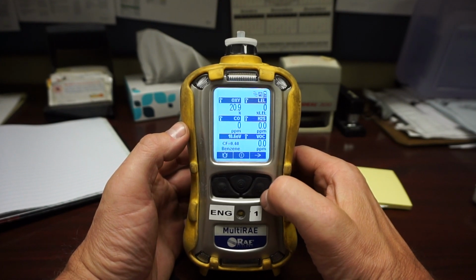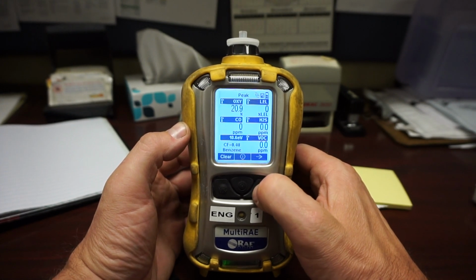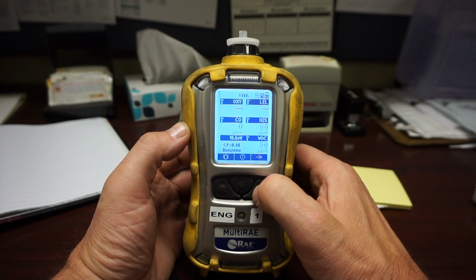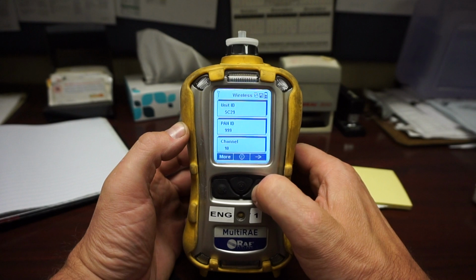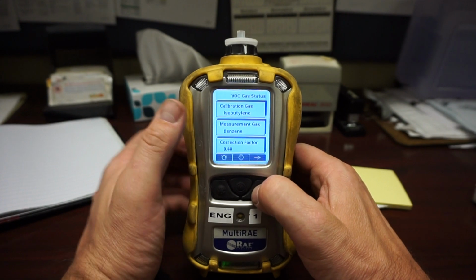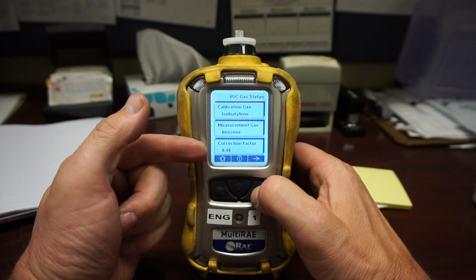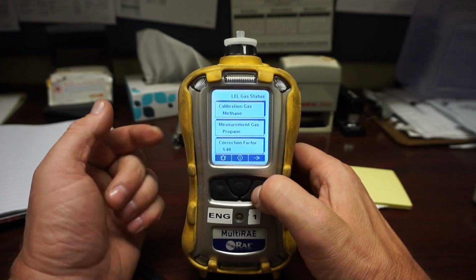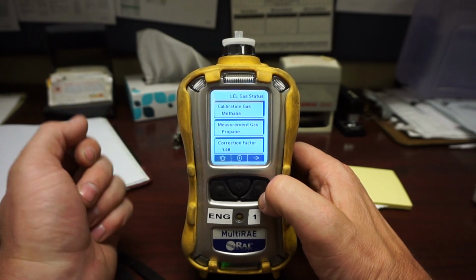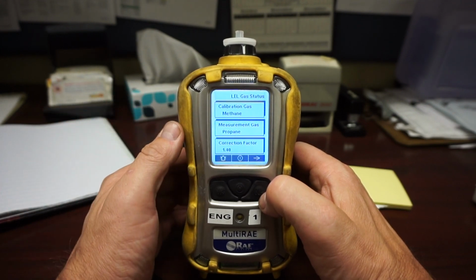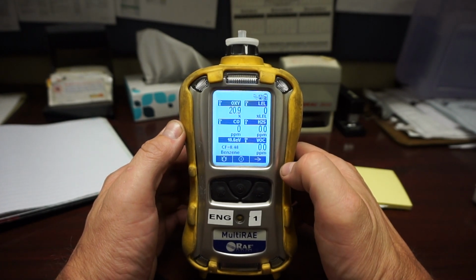So how to determine that, or how to make sure that we're set up for the correct product, is to simply hit the side arrow, cycle through our menus, there's the VOC. You'll see that we're calibrated to isobutylene. Right now we're currently measuring 1-to-1 with benzene, and it lists our correction factor. LEL, you can see we're calibrated to methane, measuring gas is propane, and our correction factor is 1.4. We can continue to cycle through back to our measuring screen.